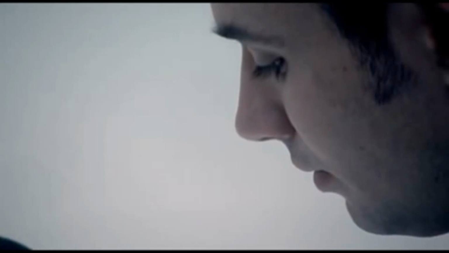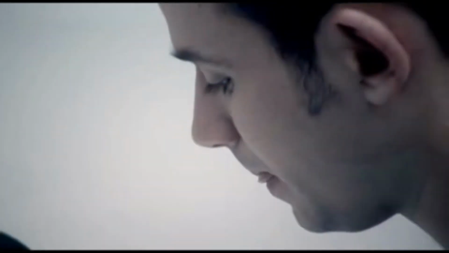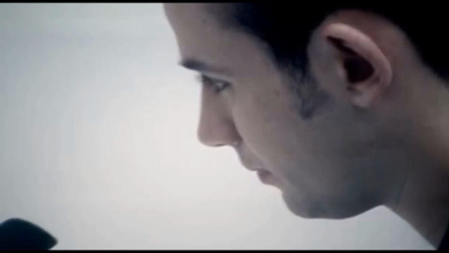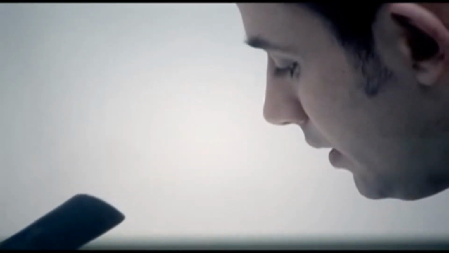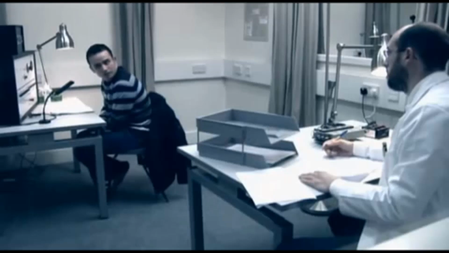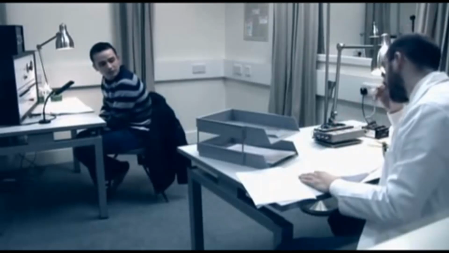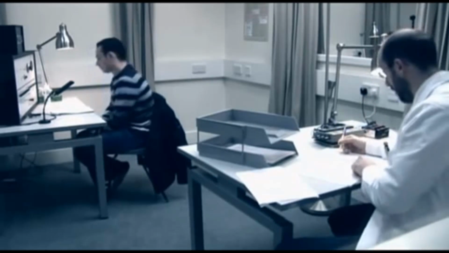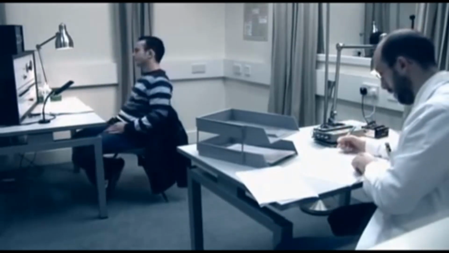I've had enough of this! He's in a lot of pain, but he's not comfortable. Continue, please. We must continue to the end of the experiment. Whether the learner likes it or not, he has to go on until he's learnt the words correctly.